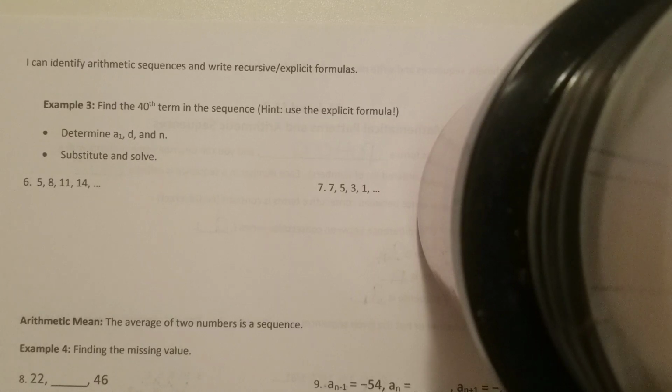Yesterday, or whenever you looked at the other video, we talked about arithmetic sequences and you learned two different formulas, the recursive formula and the explicit formula. You learned some different notation and where to plug in different numbers. And so today we're going to take that one step further. We are going to find a specific term in that sequence. So the other day we just wrote the equations that we would use, and today we're actually going to use them to find this specific term.